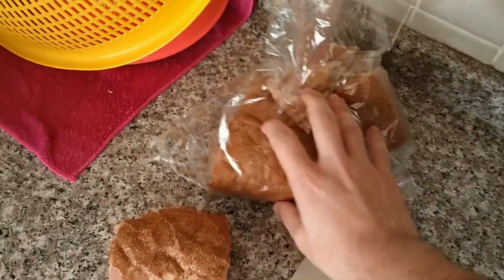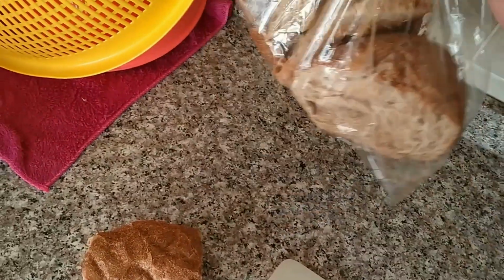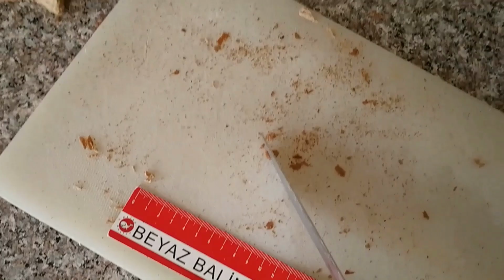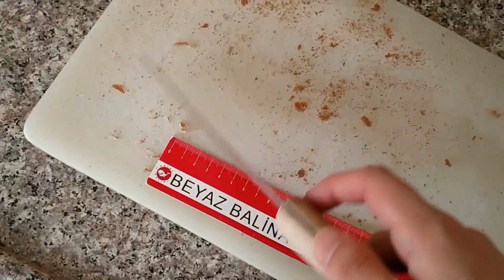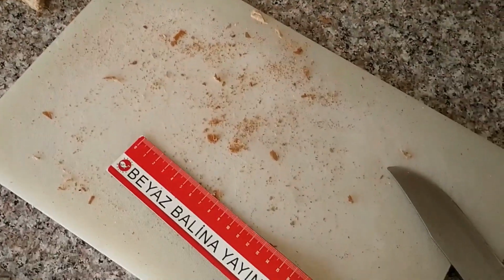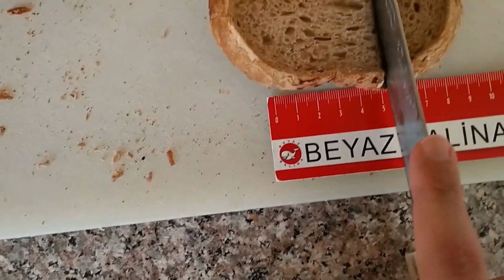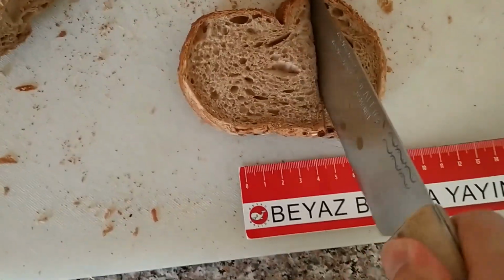Now these are the remaining parts. These are the scraps, you can say. I'm going to cut it here. It doesn't really matter where. It needs to be cut, unfortunately.